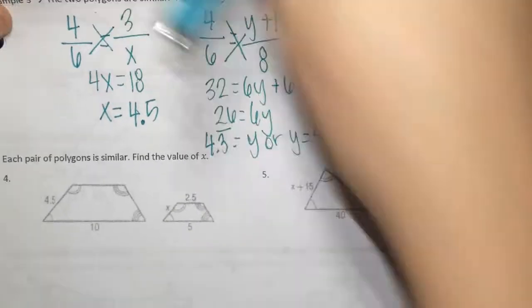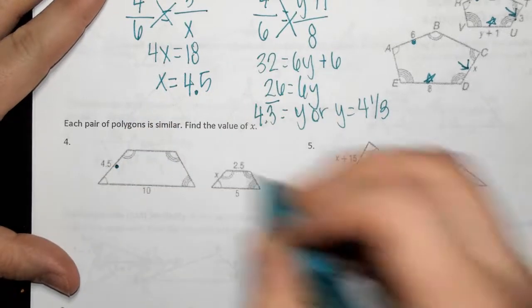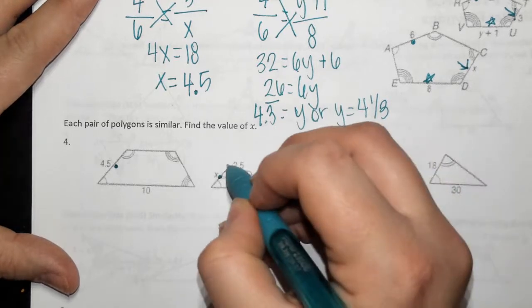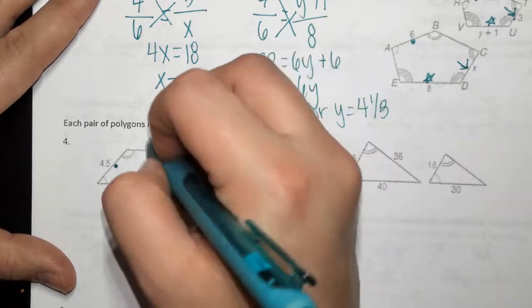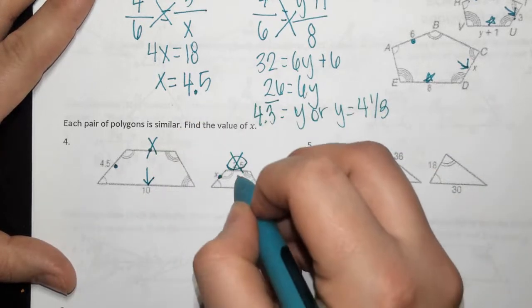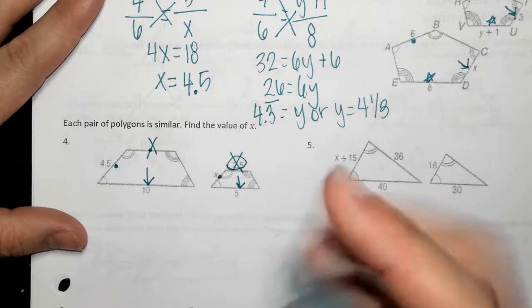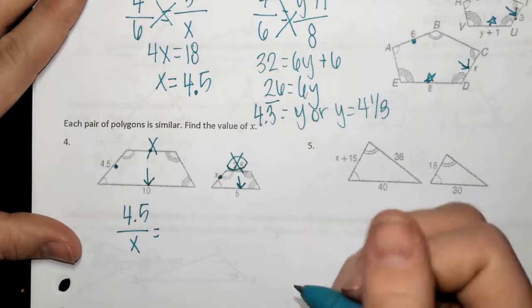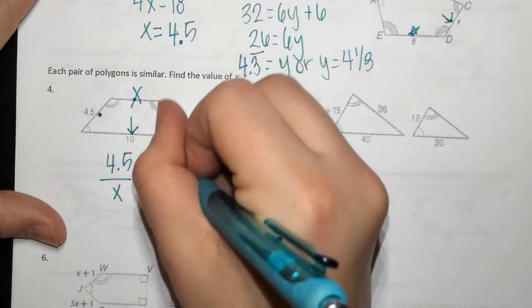Okay, if I was going to start number 4, 1 to 2, that's here, 1 to 2, that's here, so I know those 2 are corresponding. I know that I have 2.5 right here, but it's corresponding to this, and there's nothing there, so I can't use it. And then 1 to 3, so this is corresponding to this. So let's set up a ratio to solve for X. Well, we have 4.5 to X is equal to what? 10 to 5. Solve.